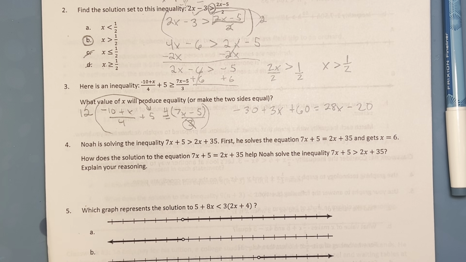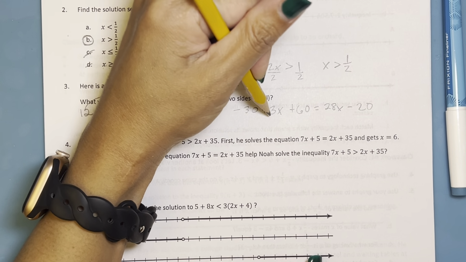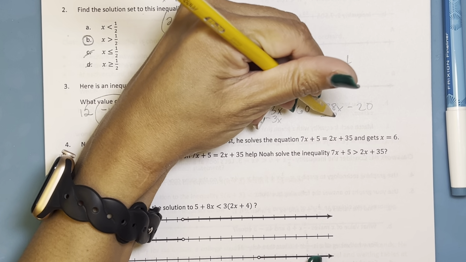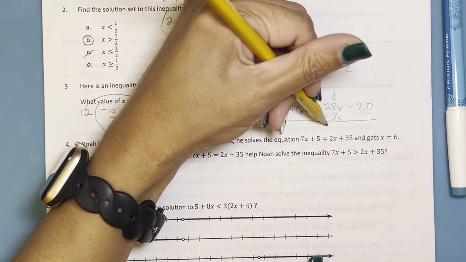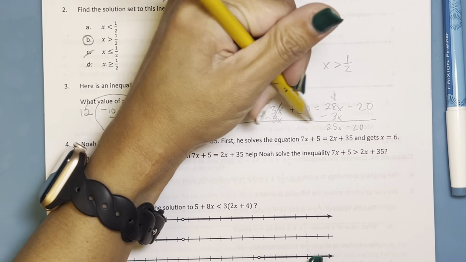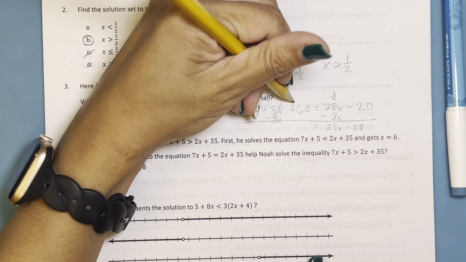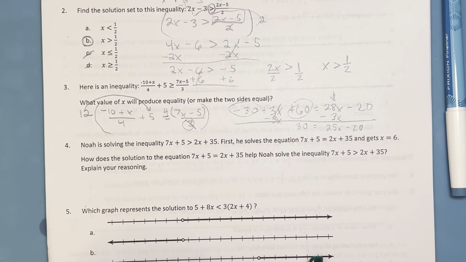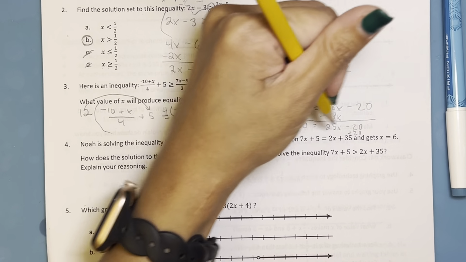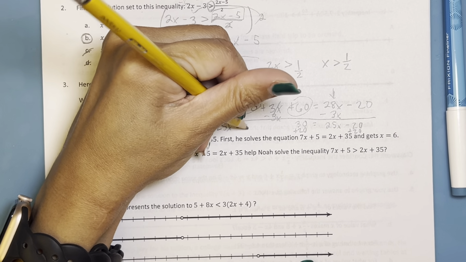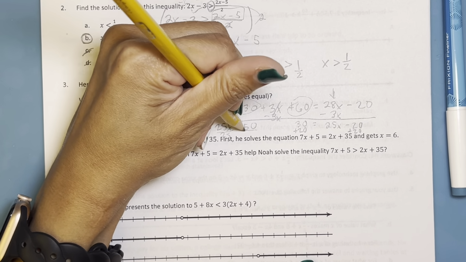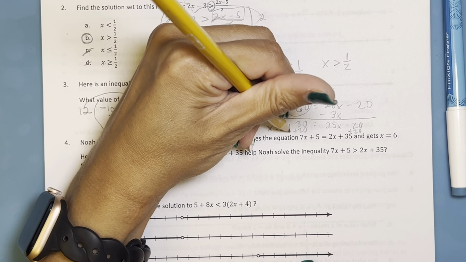Now I want to combine like terms. So I need to get my x values together and my constants together. I'm going to subtract 3x from both sides because the x value is larger over here. And so this will cancel out, and I'll get 25x minus 20 equals negative 30, and positive 60 is going to be 30. And if I add 20 to both sides, I'll get 25x equals 50. Therefore, if I divide by 25, x equals 2.